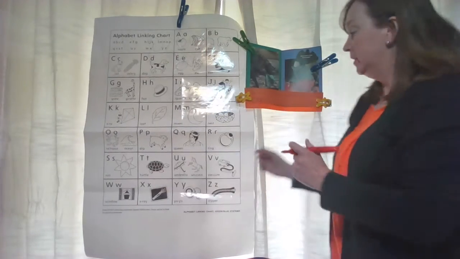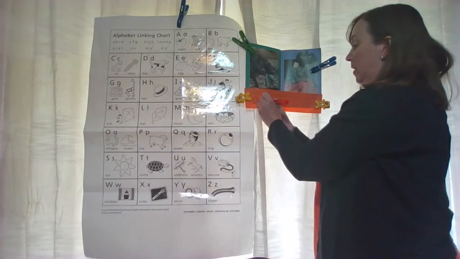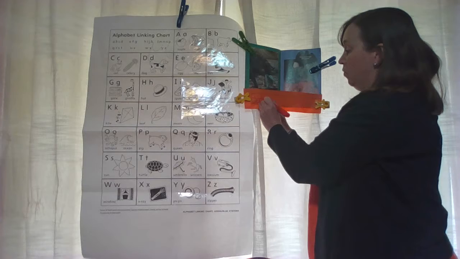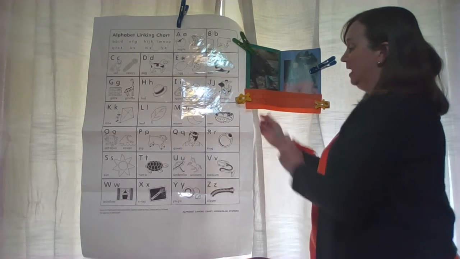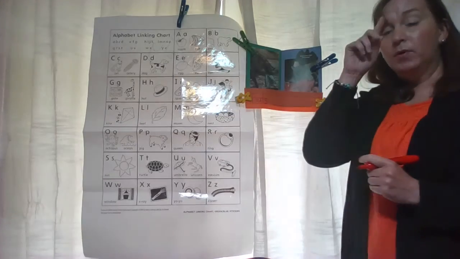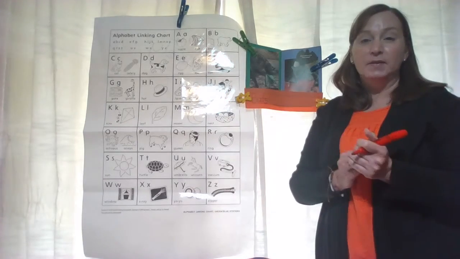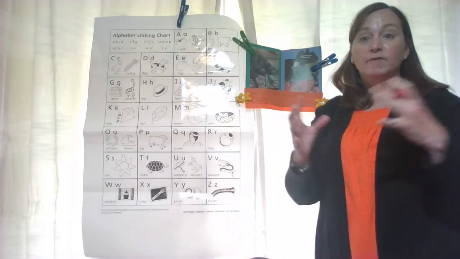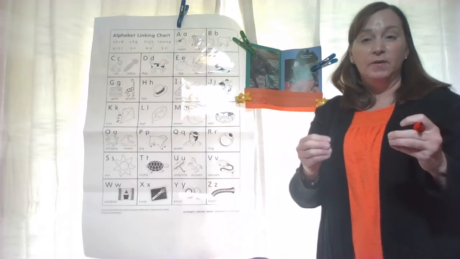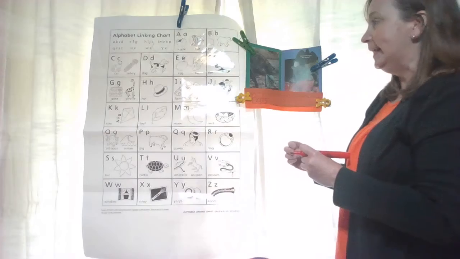Like a turtle. T. Bats. We're going to talk about more than one, so we put an S. Bats eat. Now remember, we were writing down the sounds that we hear. So we don't have to write all the letters, Mom and Dad. We're stretching out those sounds that we hear.